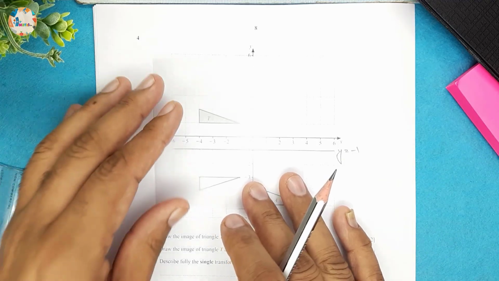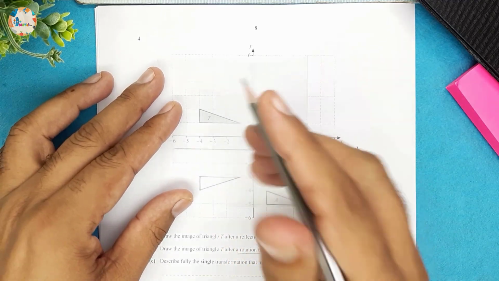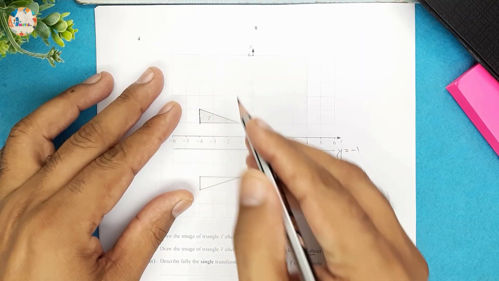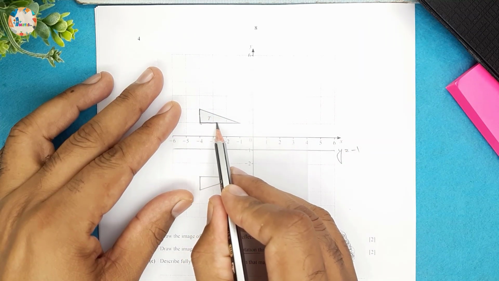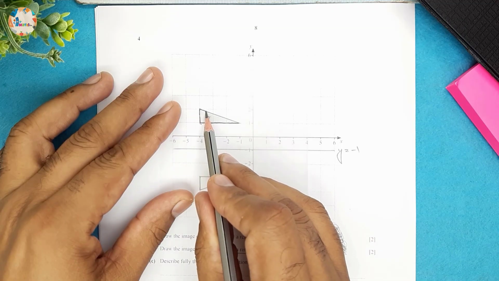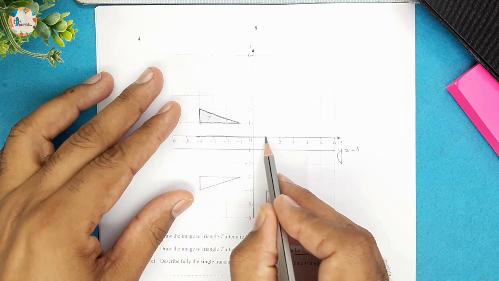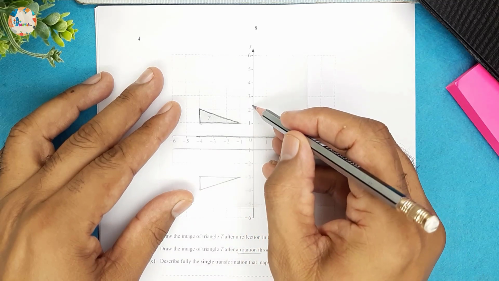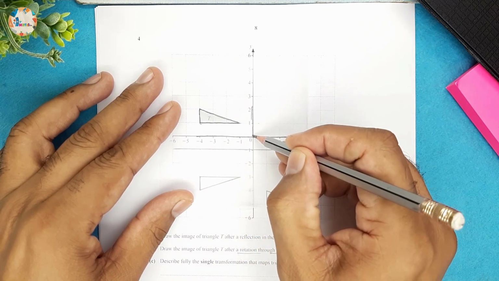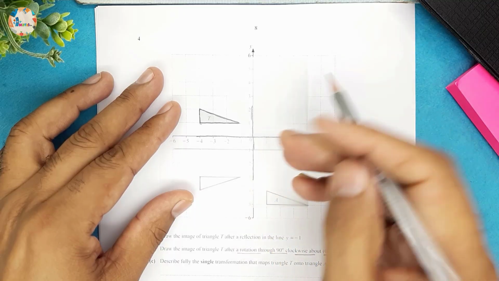So triangle T, we will be tracing that one. So this will be triangle T, which we have roughly traced like this, and then the coordinate axis also we will be tracing.